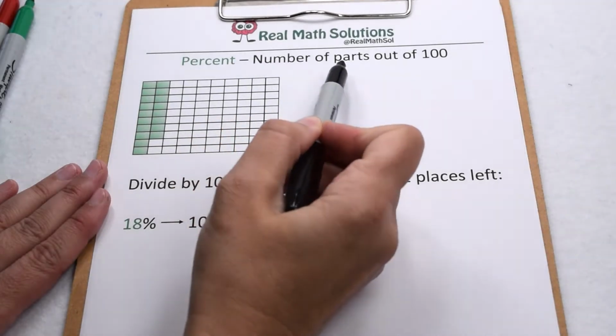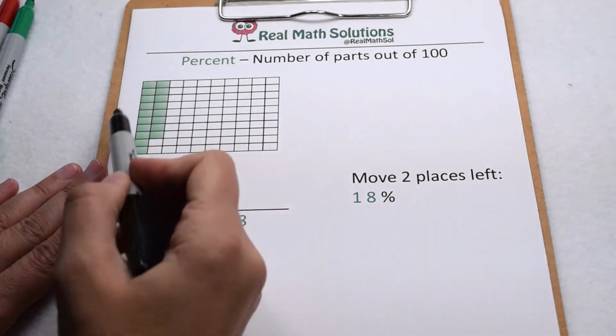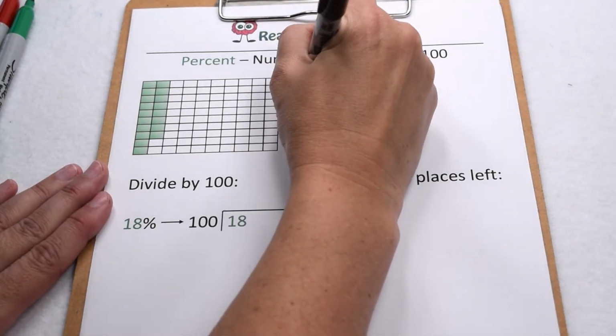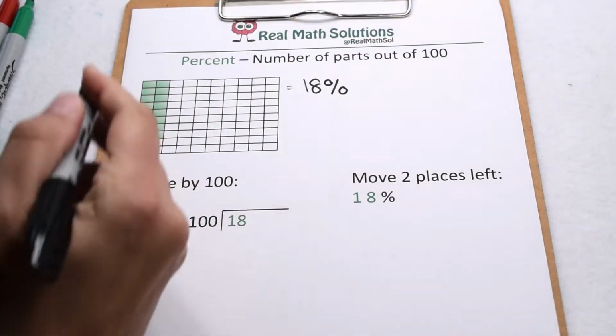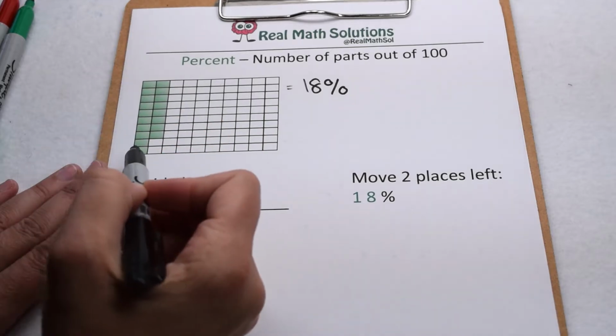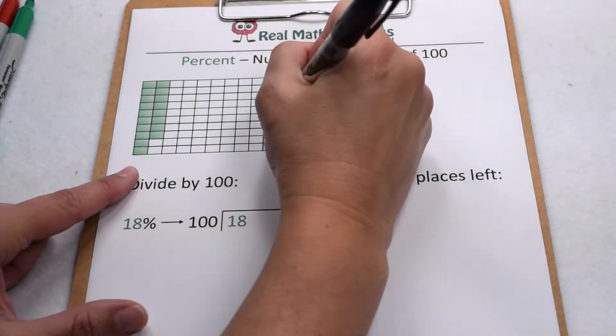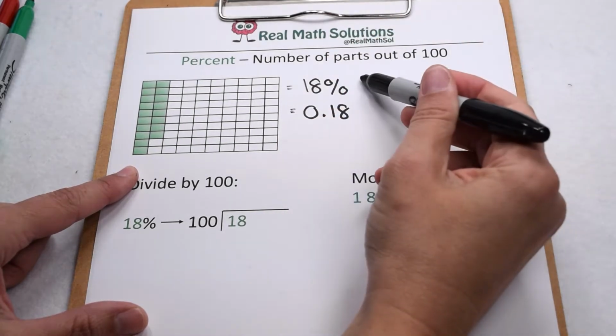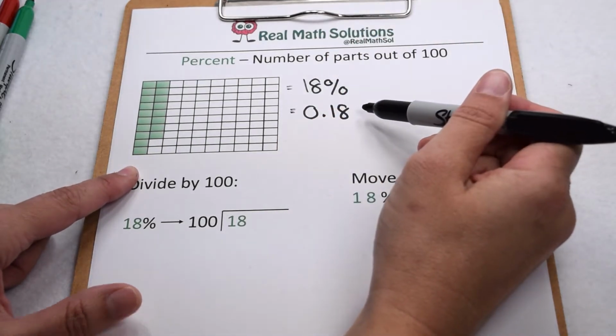Percent represents the number of parts out of 100. Here we have a hundreds grid and we can see we have 18 parts shaded. So that tells us this is going to represent 18%. If we come back to our grid, it also represents a decimal. It also represents the decimal 18 hundredths. So we know that 18% is equivalent to 18 hundredths.